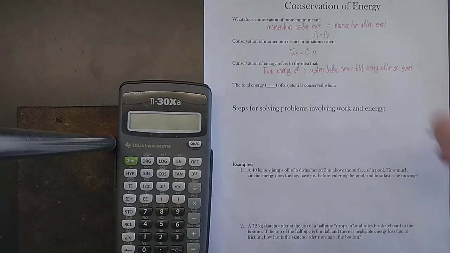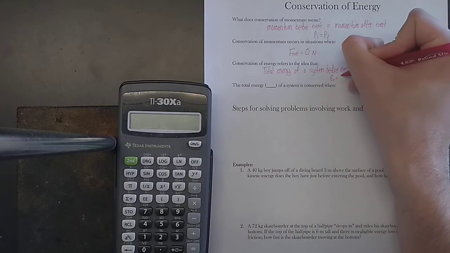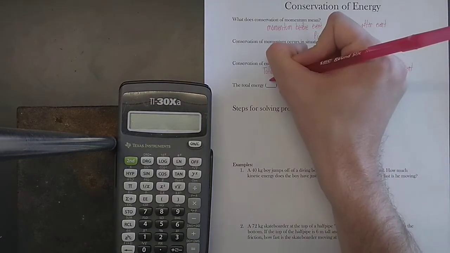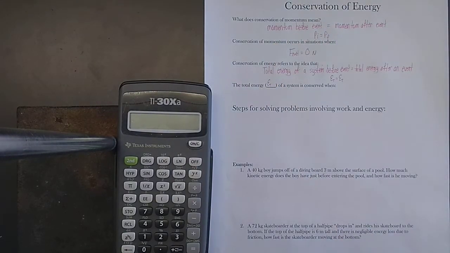The equation for conservation of energy is kind of weird. It's the exact same thing kind of written twice. E_T equals E_T. And this is, as a matter of fact, up in my room above my board. E_T equals E_T. It looks really weird, like obviously something is equal to itself. But trust me, E_T equals E_T is going to be a good way to start a lot of your written work for these questions.